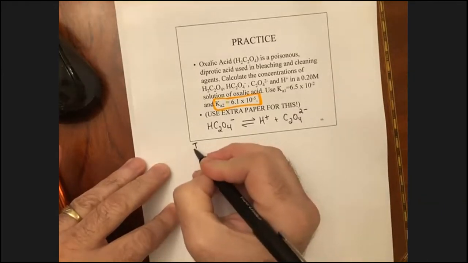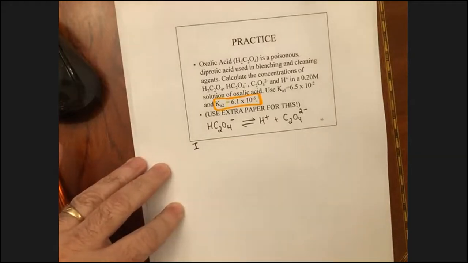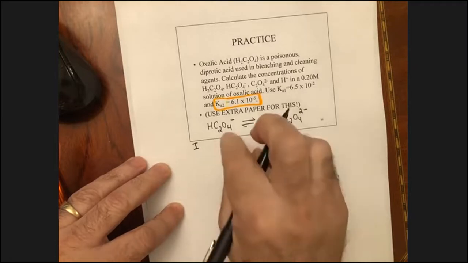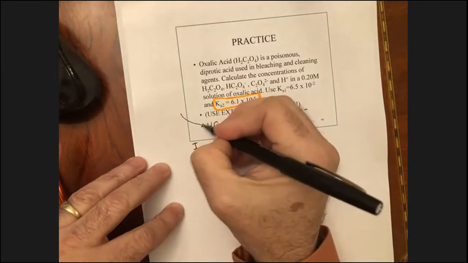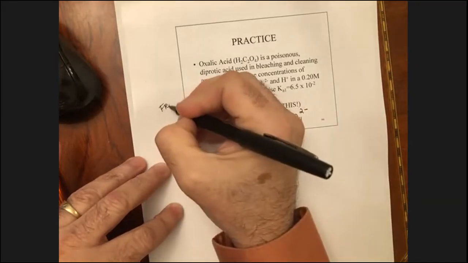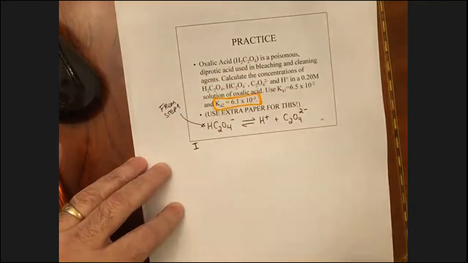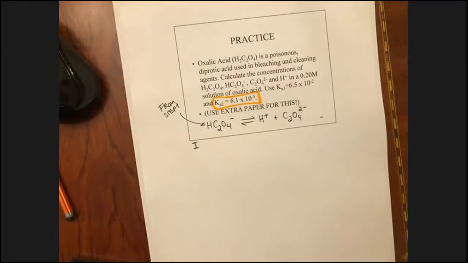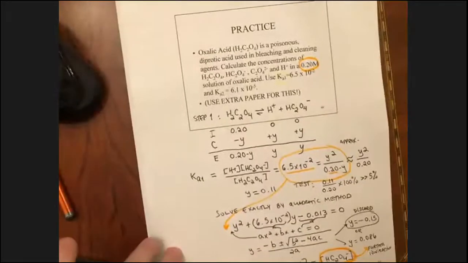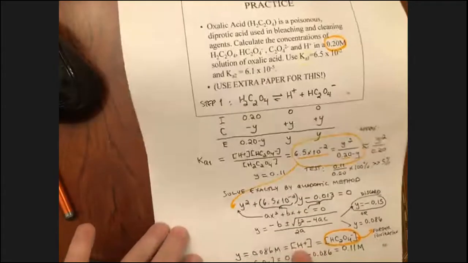Let's work with our ice table. Careful. Remember, this guy here came from step 1. And we had said that the concentration of that ion was 0.086 molar.